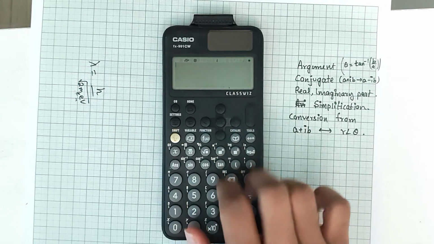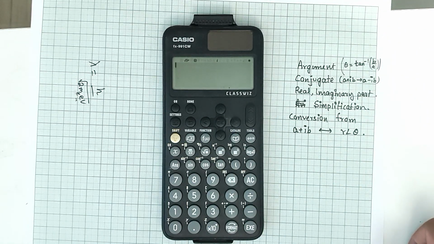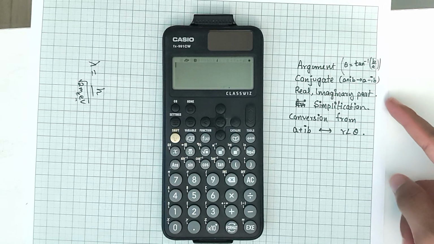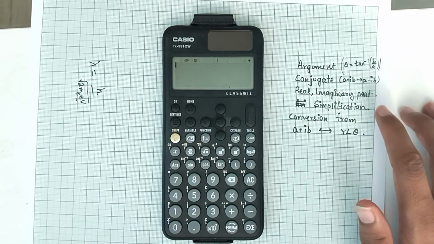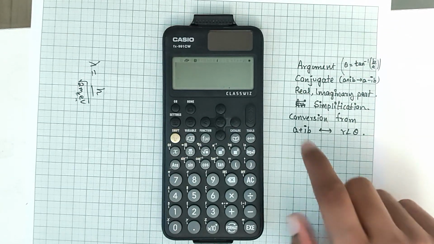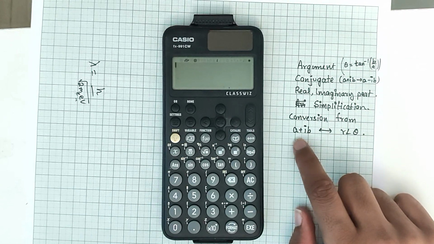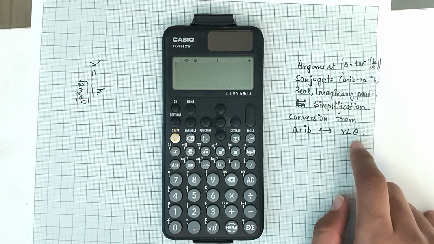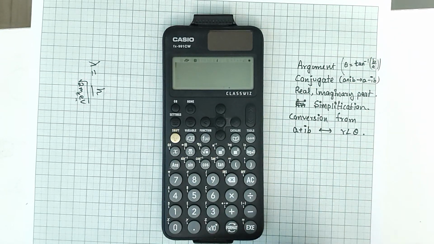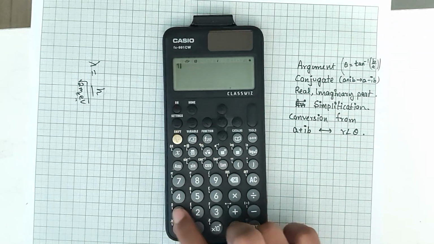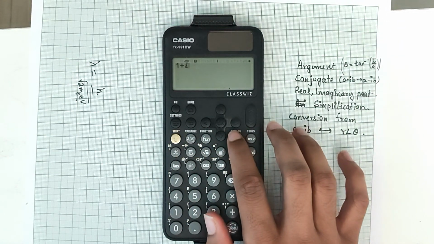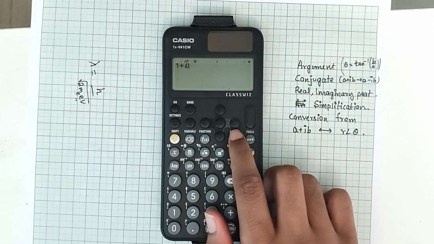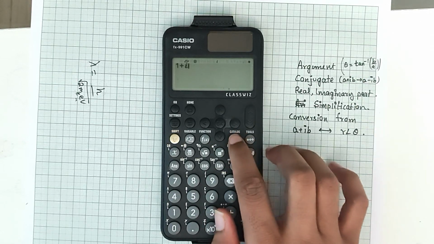When we go to this menu, we can perform all the operations that I've listed on the side here. That is finding the argument, conjugate, real and imaginary part of a complex number, and how we can convert from the rectangular form of a complex number to the polar form. So let's start by first writing a complex number of our choice. I'll go with 1 plus iota, where iota is the square root of minus 1. So let's see how I can find the argument of this.